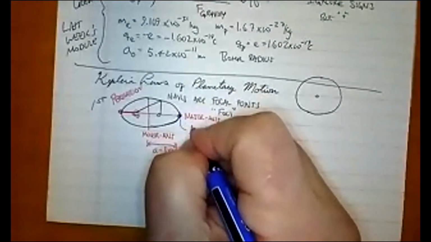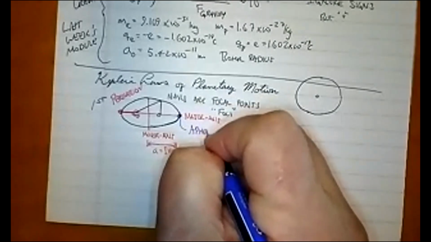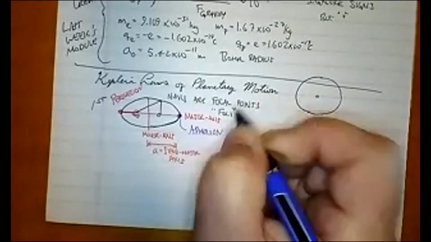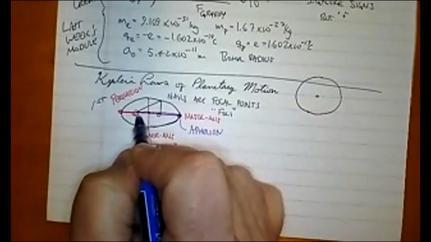If the planet's over here, that's called aphelion. And you see that distance is from the sun all the way to here. Okay.